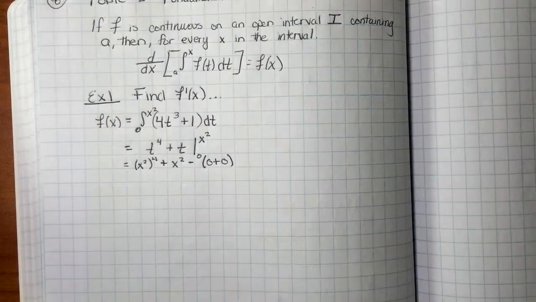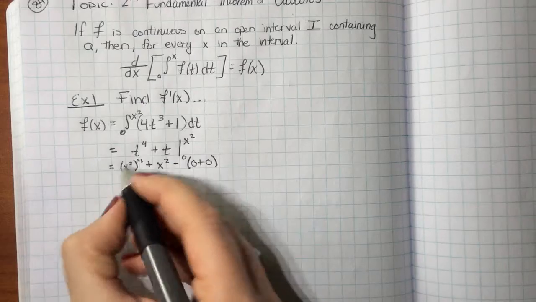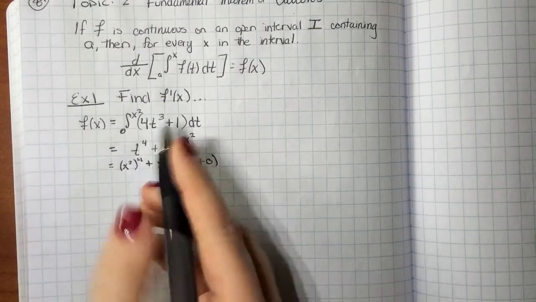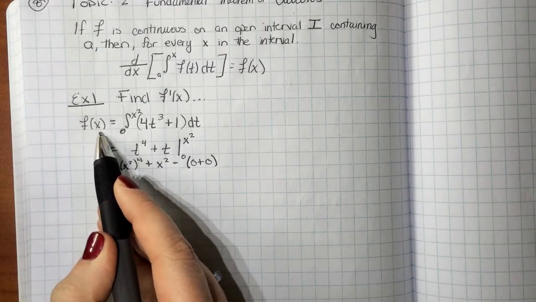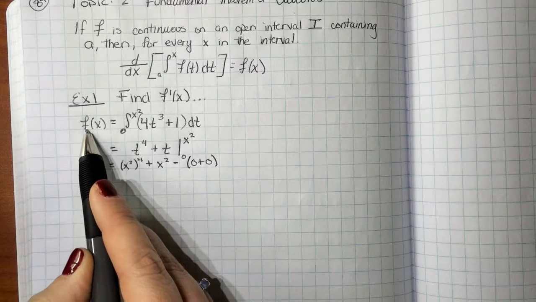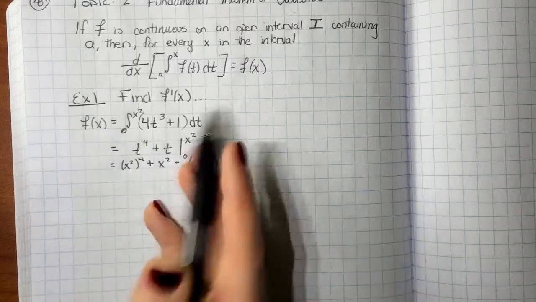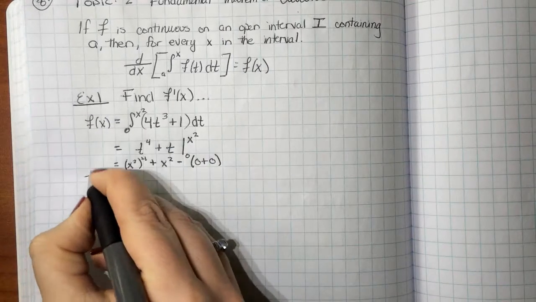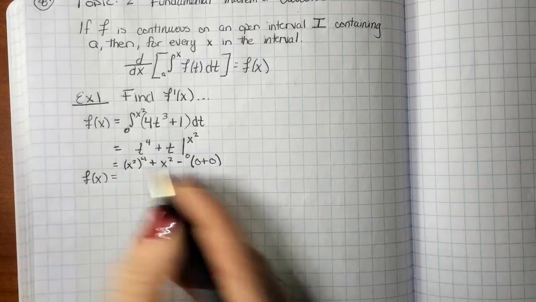What is this technically? It's not f prime. Well, you could say it's capital F, but that's not how they actually put it here. They just put it as regular f, okay? So here it's defined as just f of x. If we want to, we can go ahead and simplify.